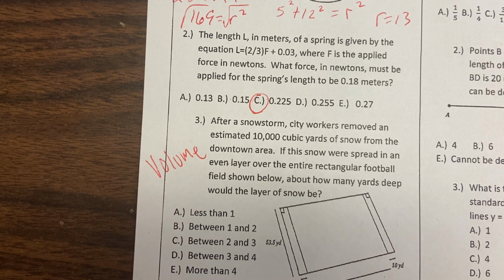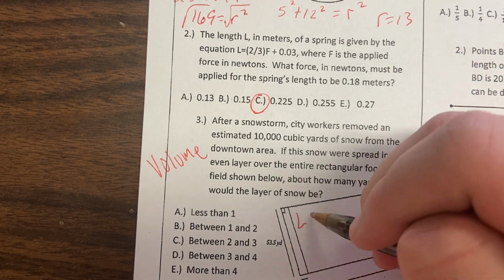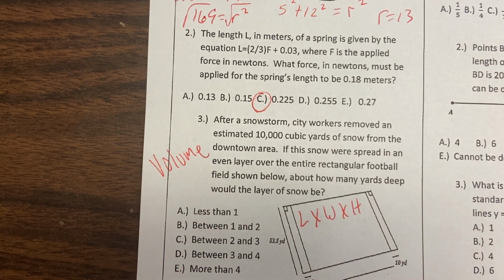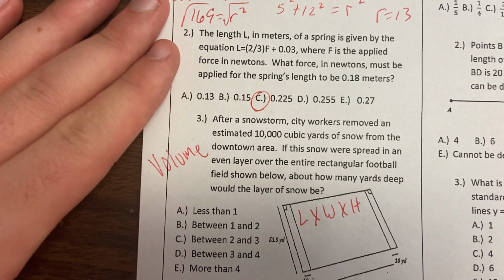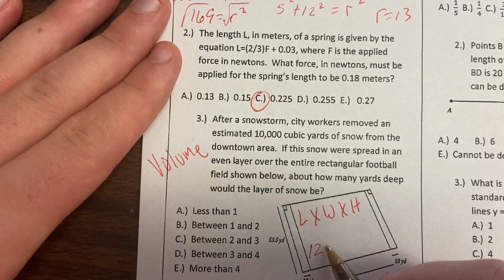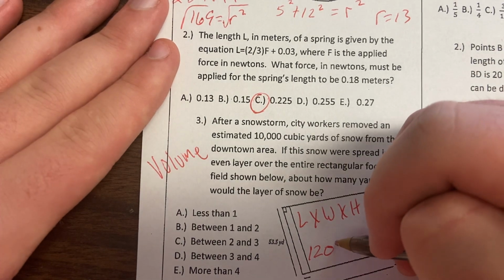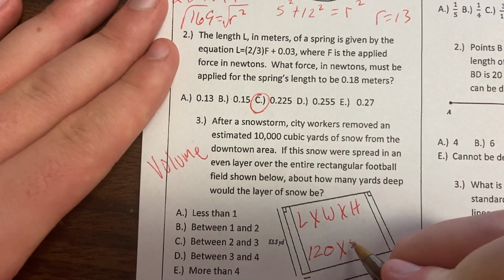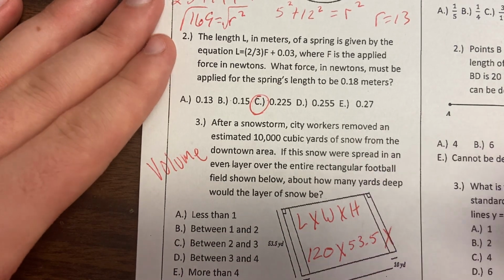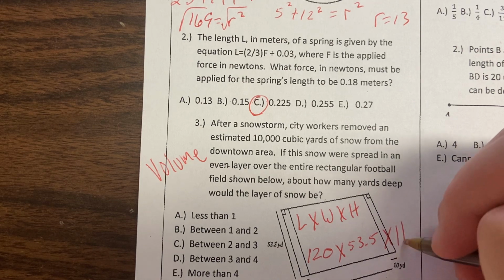We want to know how much stuff is packed into the snow on top of the football field. And volume, remember, is 3 units of measure. It's length, width, and the height. So the height is going to be the depth of the snow. Well, the length, a football field is 100 yards, but we've got 10 yards of end zone on each end, so the length is 120 yards. The width of the football field is 53.5 yards. We don't know H, right? We don't know that depth. That's what it's asking us for. How deep would the snow be?